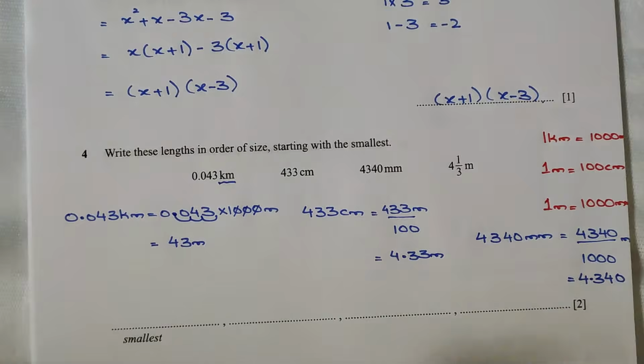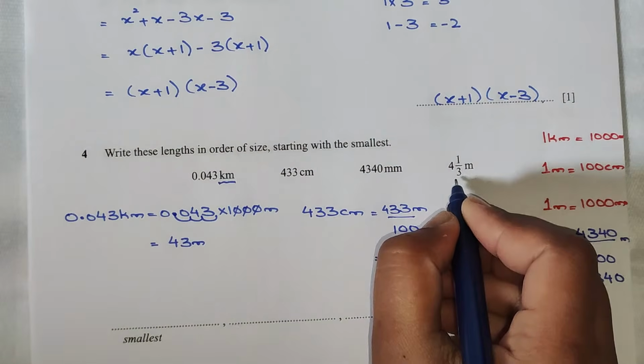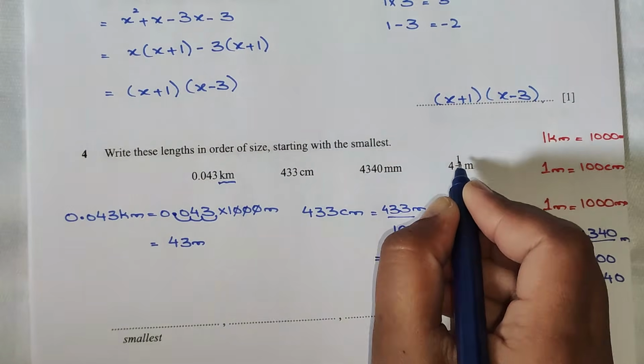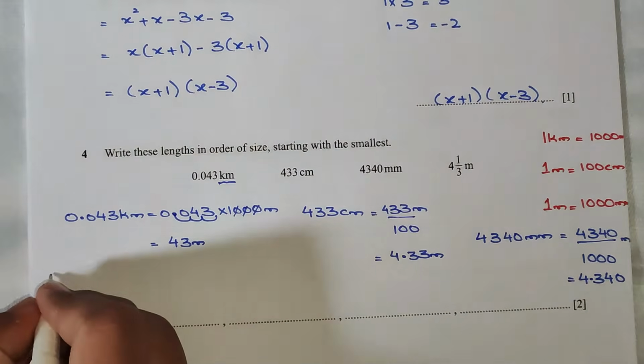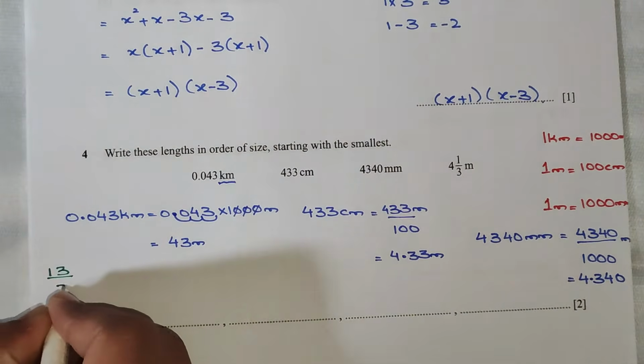And the last is already in the form of meters, so we just need to convert it in terms of decimal. So 3 times 4 is 12, and 12 plus 1 would be 13, so it would be 13 out of 3. So what is 13 divided by 3?